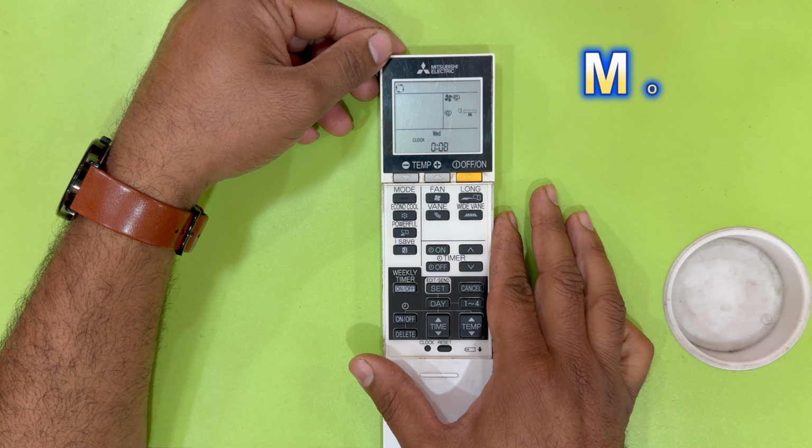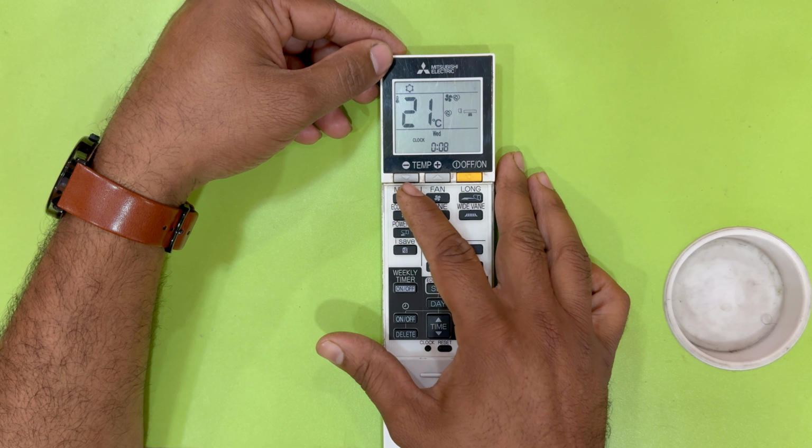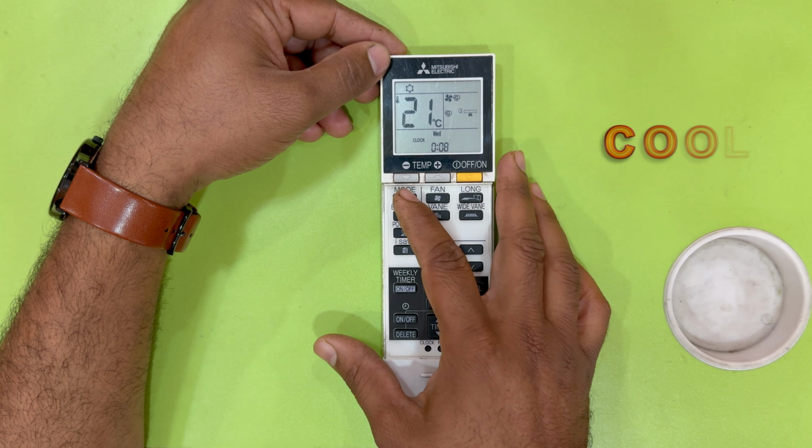The next button is mode. The mode button has 4 functions. Pressing the mode button will show you the different modes on the remote. Currently, the mode is auto. Currently, the mode is cool. Currently, the mode is dry. Currently, the mode is fan.